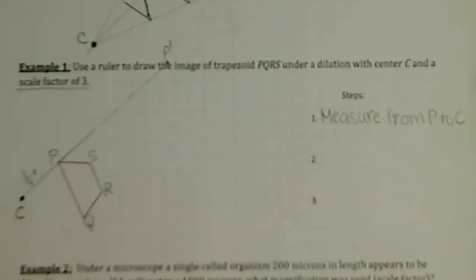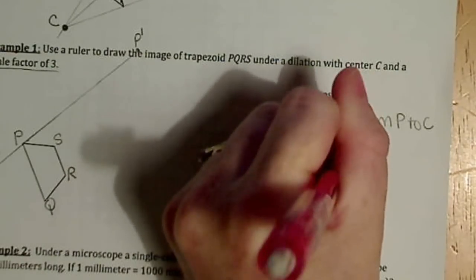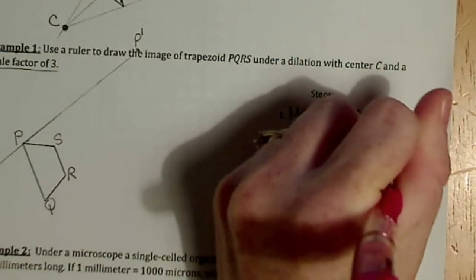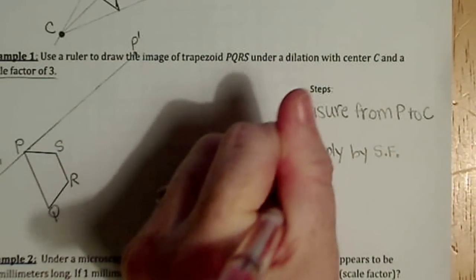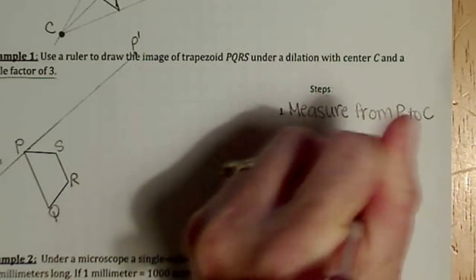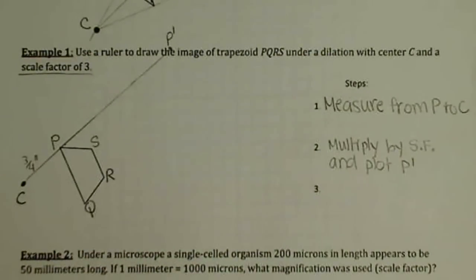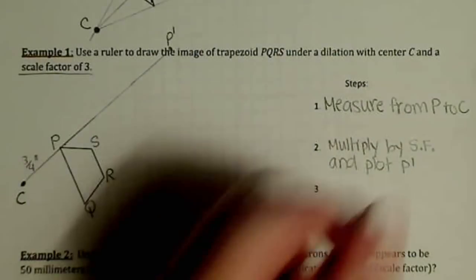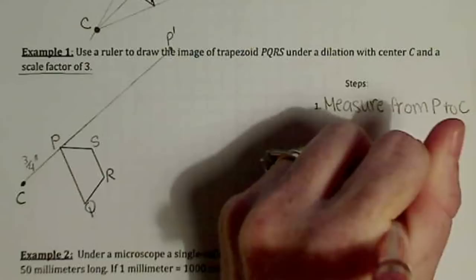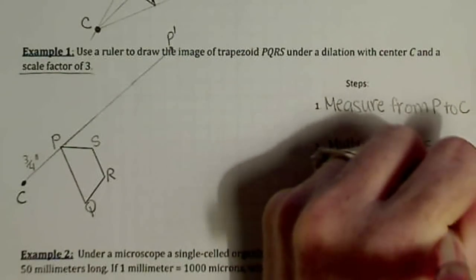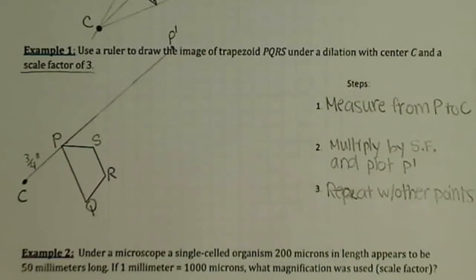P prime. So what did we do? We multiplied by the scale factor. Now I'm just going to abbreviate SF. And then we plotted point P prime, our new P. Our third and final step, to finish this off, is we have to repeat what we did with other points. In our case, we have 3 other points.